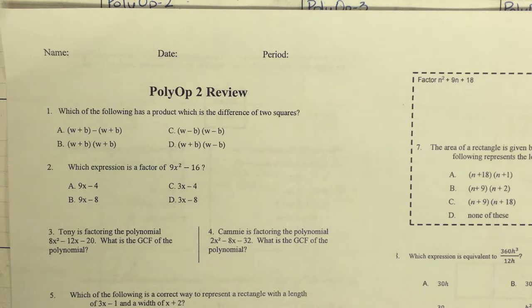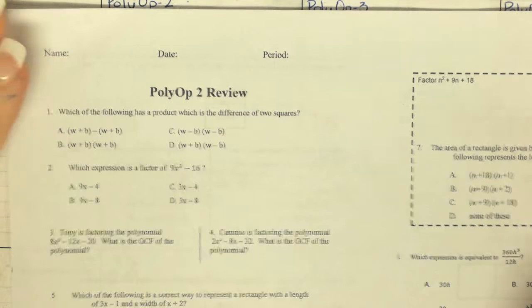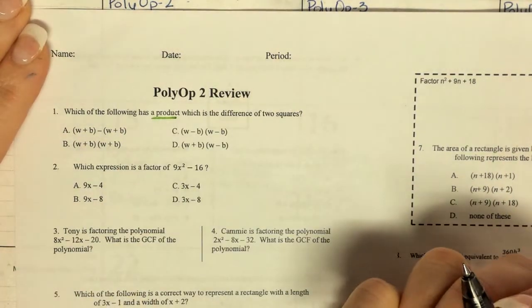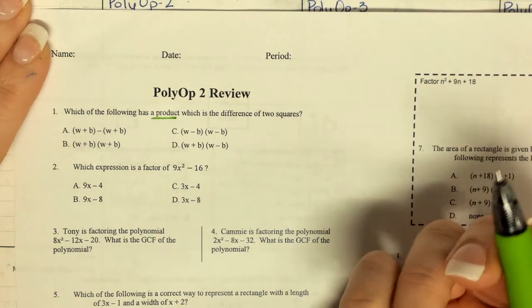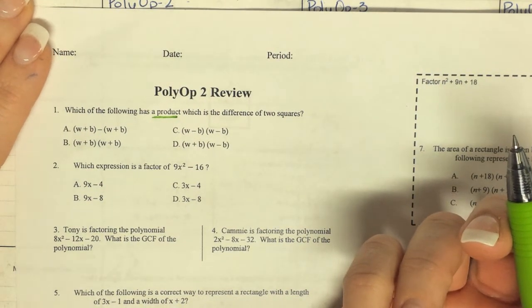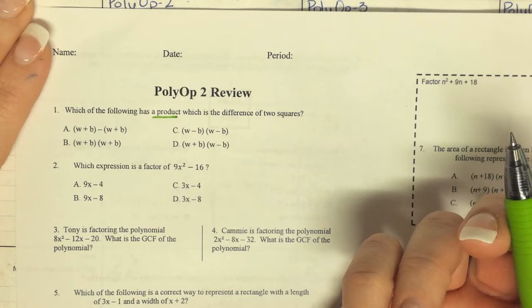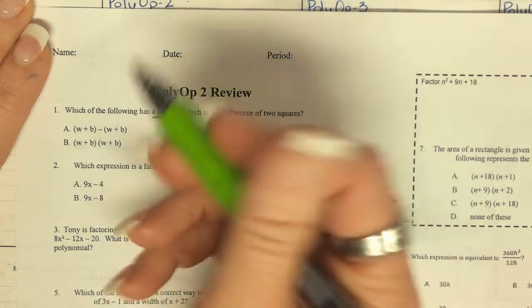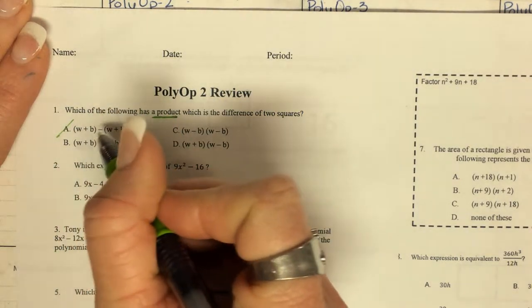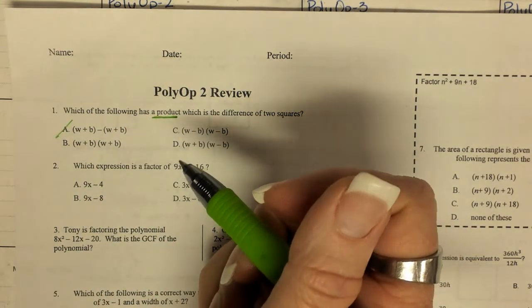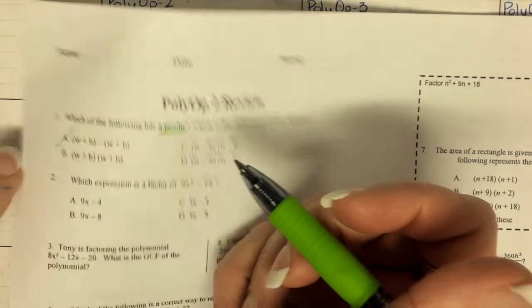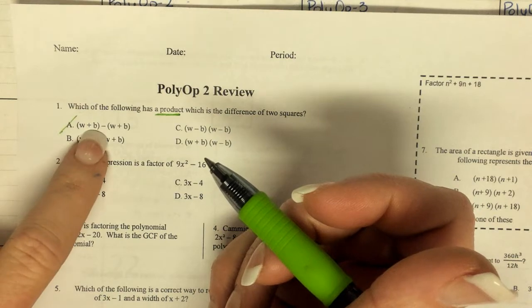Number 1. Which of the following has a product which is the difference of two squares? Let's first point out that it's asking for the product. That means we'd be doing what operation? Multiplication. So right away I would get rid of A, because that is subtracting. I just want us to avoid making a mistake on the test and choosing that one when that's not even giving us a product.